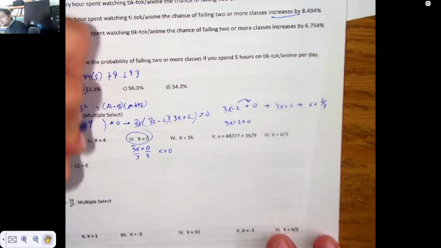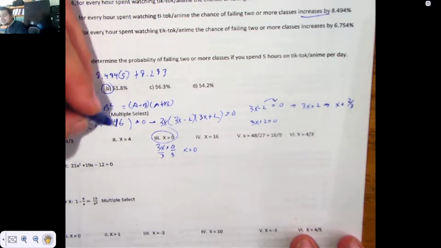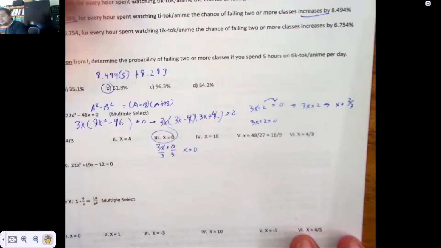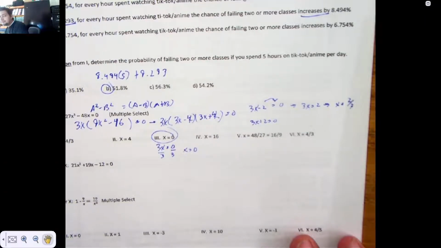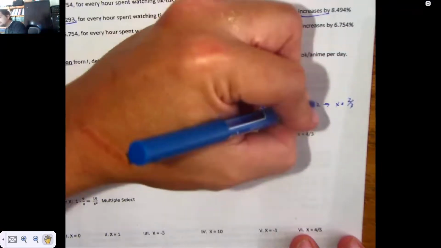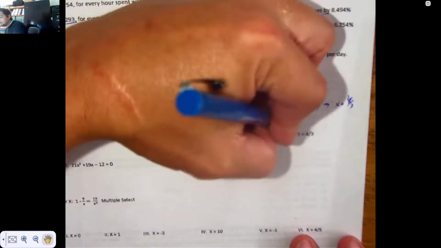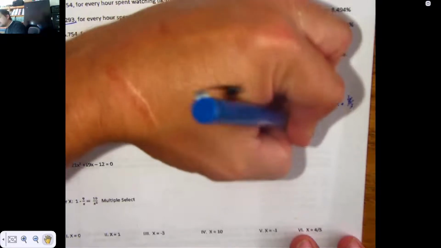Oh, I screwed up. This is supposed to be a 16. Yeah, 9x squared minus 16. Some math teacher I am, right? Apparently I got ahead of myself. Factors of 16 are 4 and 4. So easy fix. Wouldn't be 2/3, it'd be 4/3. This one would be 3x is negative 4. X is negative 4/3.